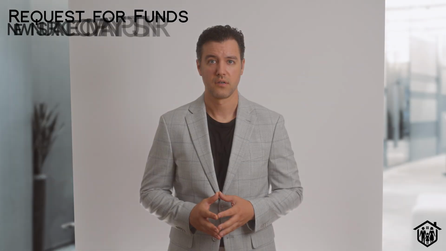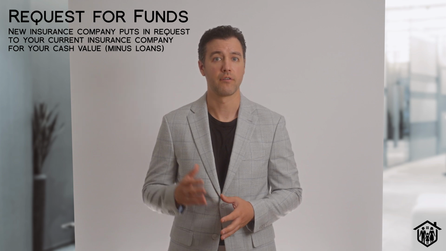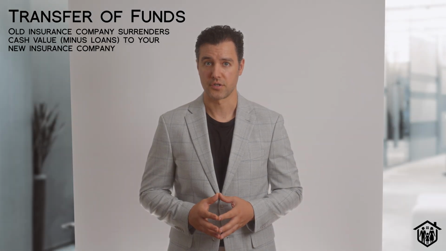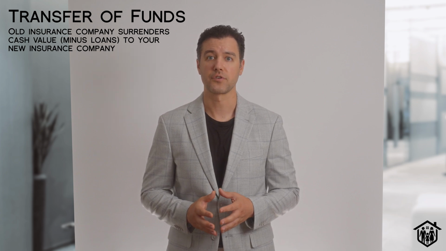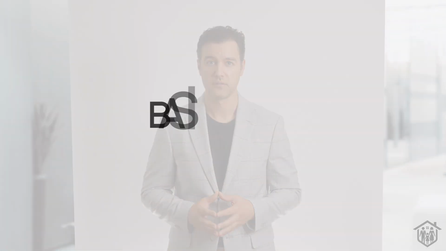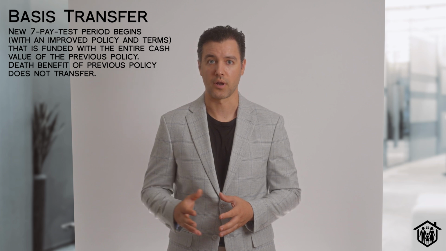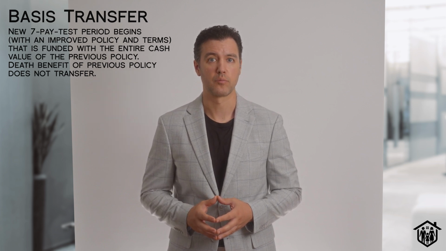Request for funds. Once the new application is approved, the new insurance company requests the cash value of the old policy from your current insurance company. Transfer of funds. The current insurance company surrenders the old policy, liquidates its cash value, and transfers the funds to the new insurance company. Basis transfer. The cost basis and cash value of the old policy are transferred to the new one. Note that any outstanding loan balance on the old policy must be settled before the exchange.